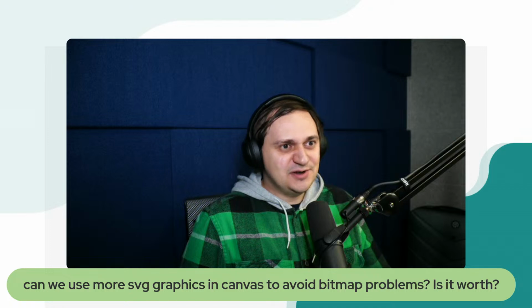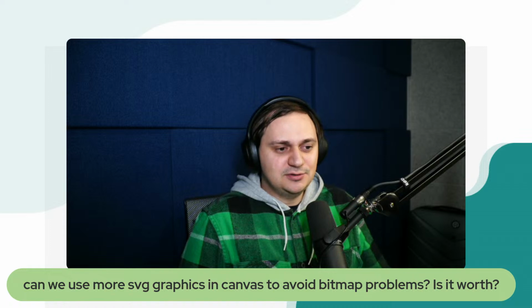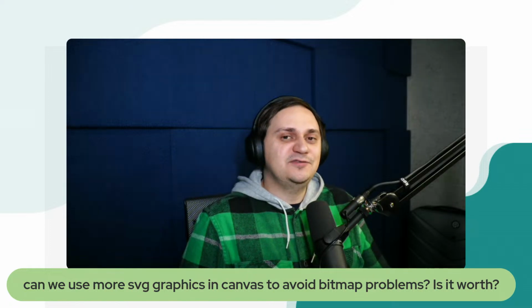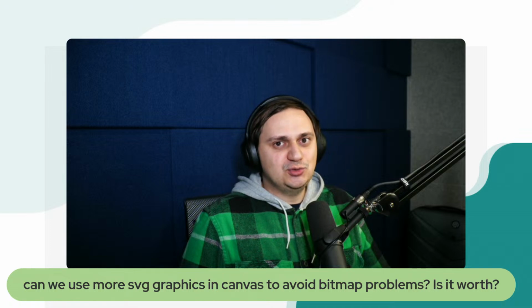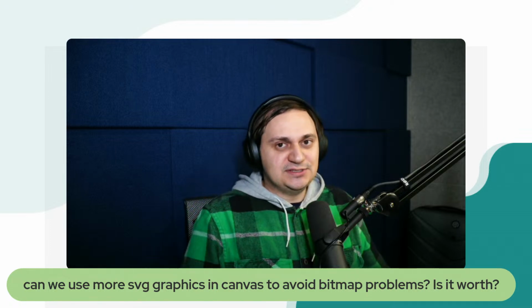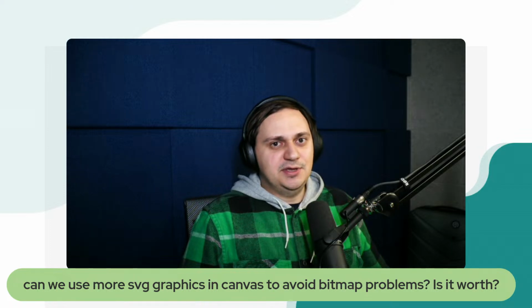Canvases are very powerful, meaning that you can draw a lot of nice things and configure the visual part very nicely. However, when you are trying to just draw some images inside Canvas, sometimes it might be more problematic than just adding them to the DOM.